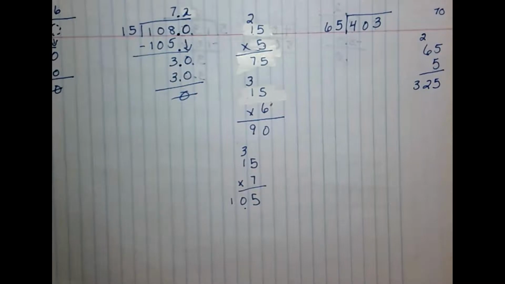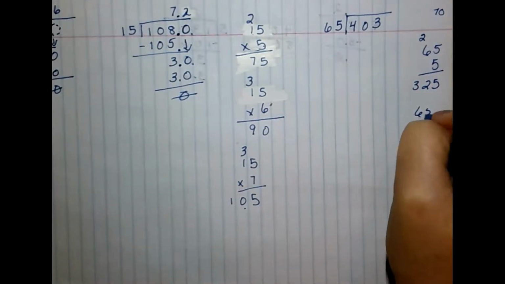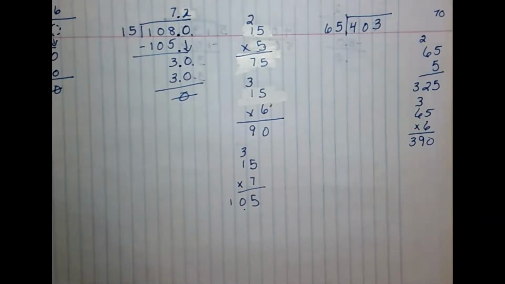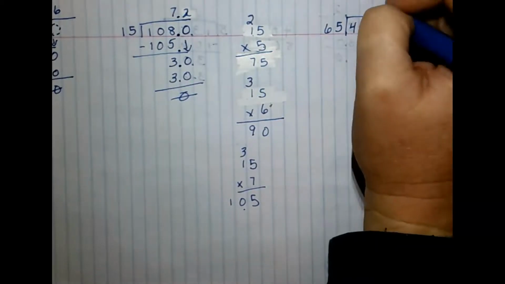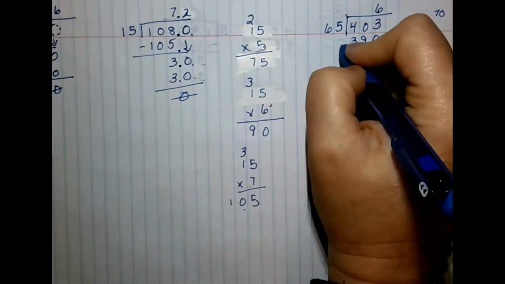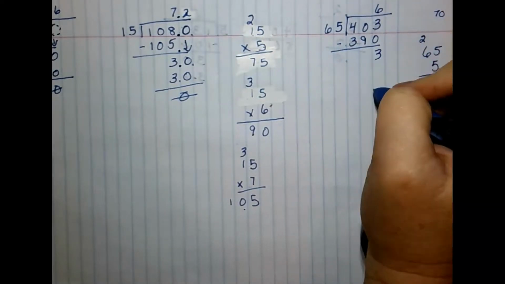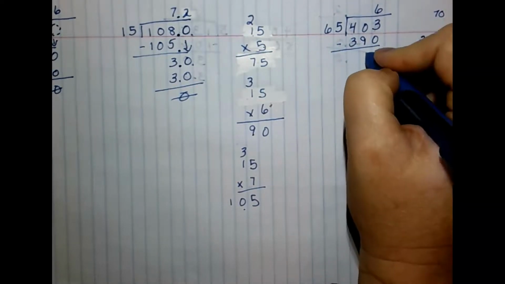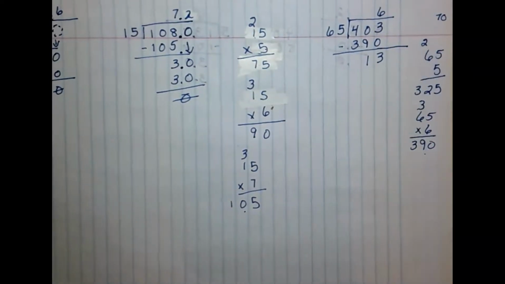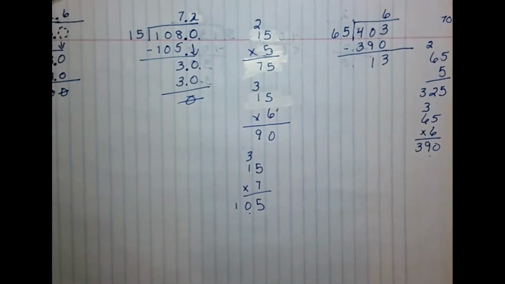So I'm going to try 65 times 6. 390 is pretty close. We've already done the multiplication over here. Since I cannot have a remainder, I'm going to continue on.